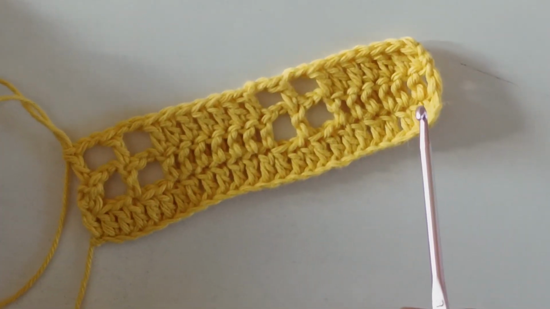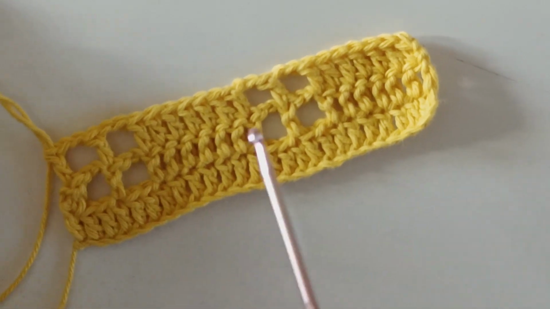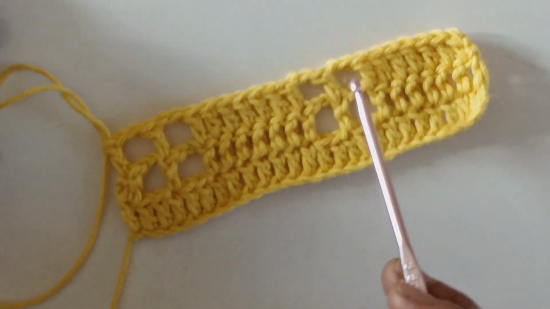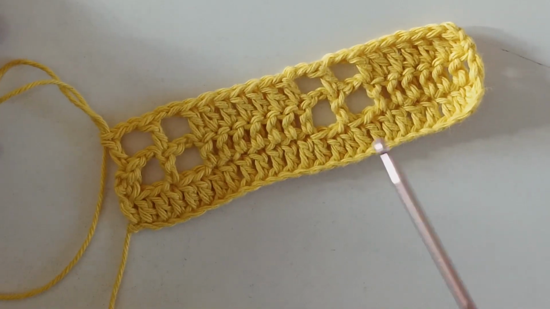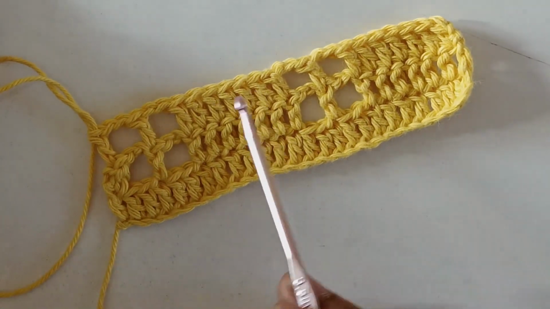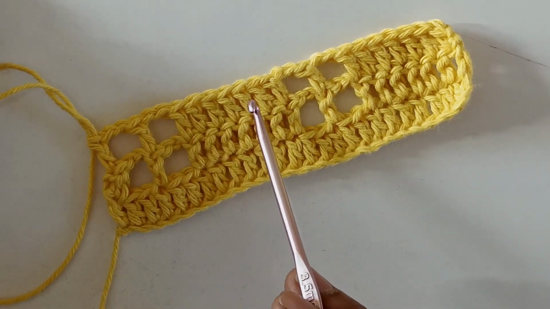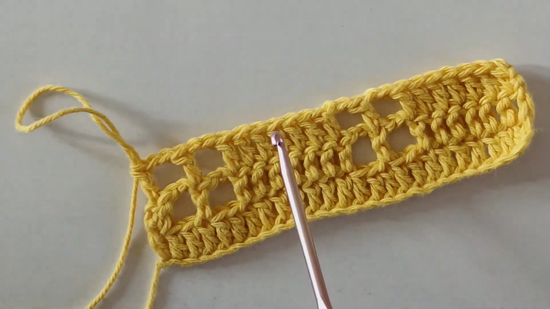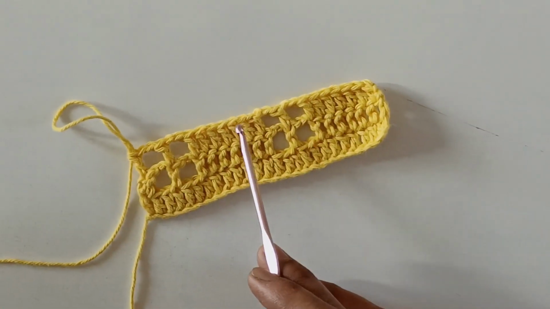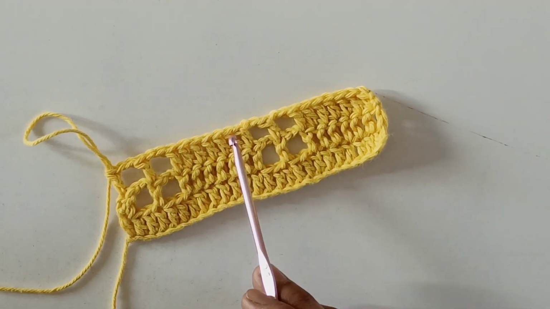So here I have come to the end of the third round. Now as you can see, the way in which we have combined the double crochets and the chain stitches creates these beautiful window pane patterns. Now for the fourth round, we'll be swapping between the position of the window panes and the double crochets. So we'll be working double crochets into these stitches, and when we come across the 7 double crochets, here we'll be making the window pane patterns.